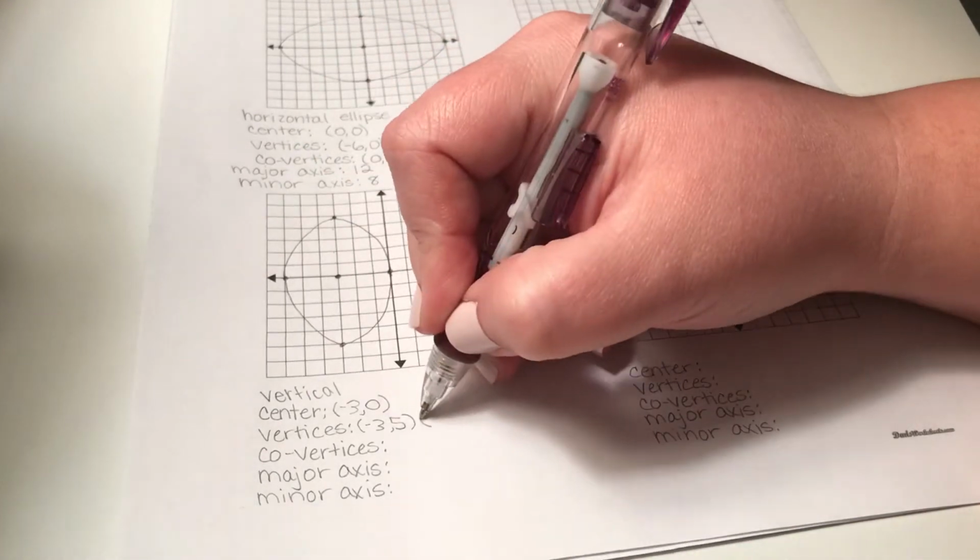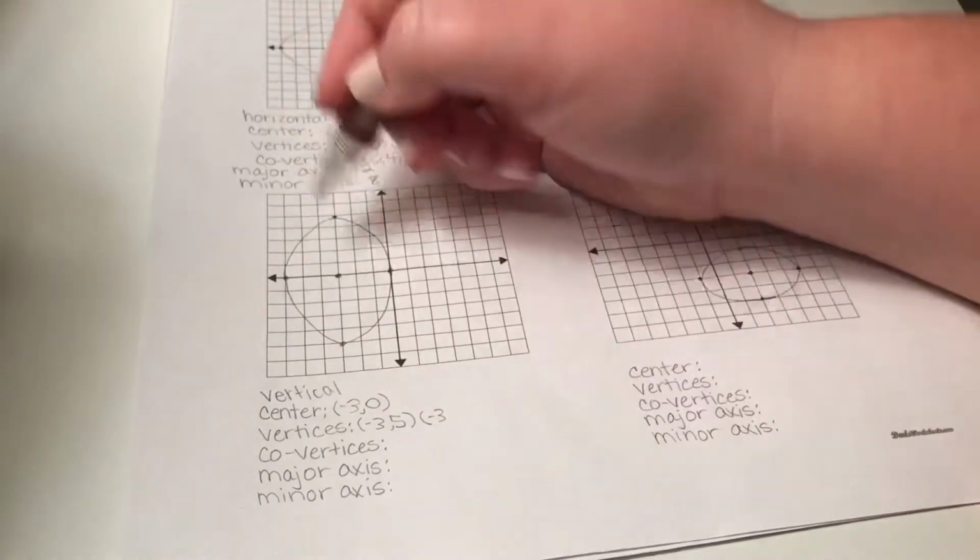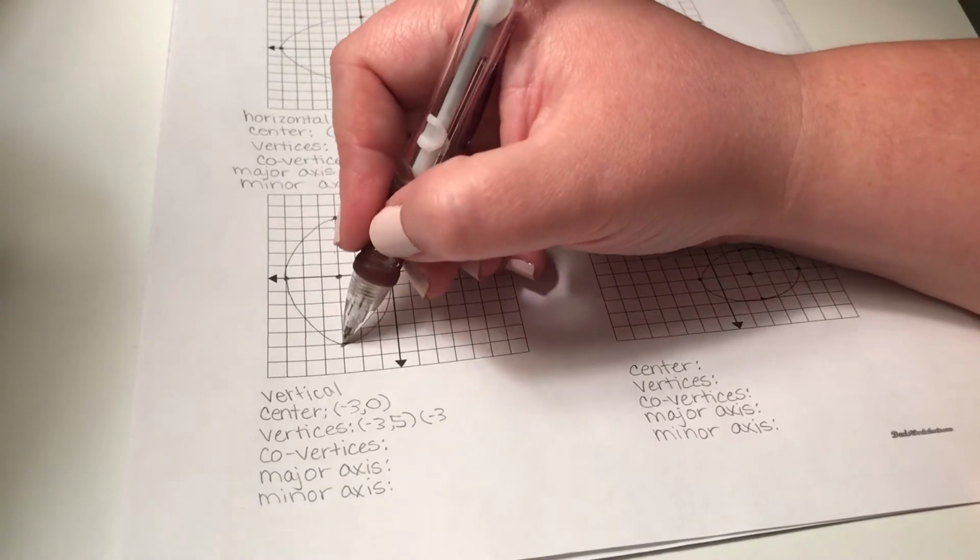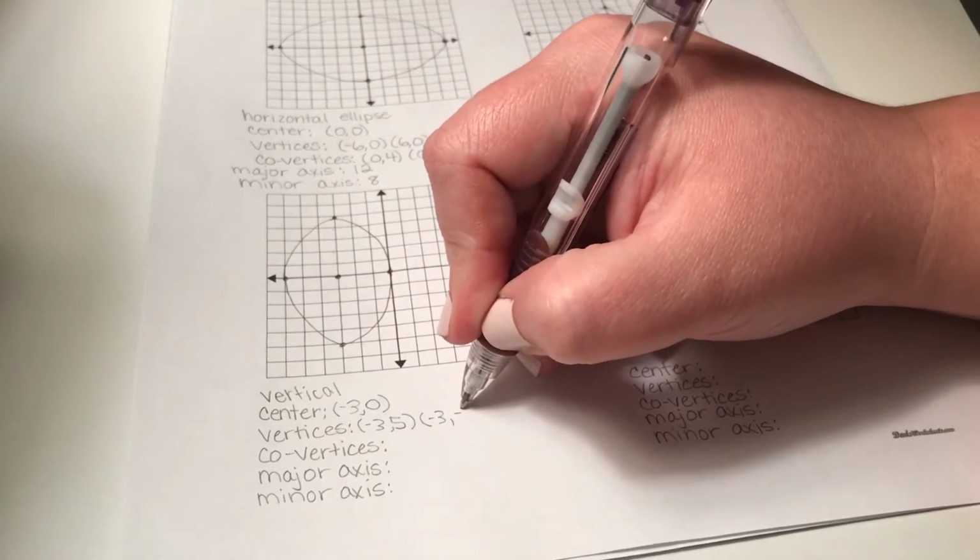And then this one is going to also be located at -3. Let's see where it goes. 1, 2, 3, 4, 5. So -3, -5.